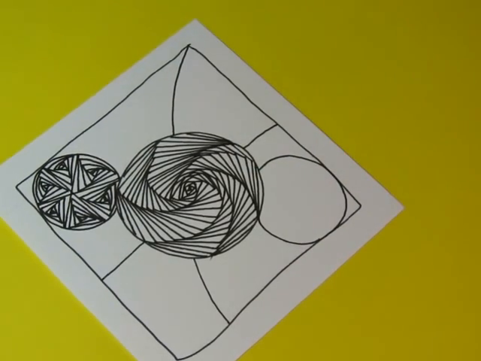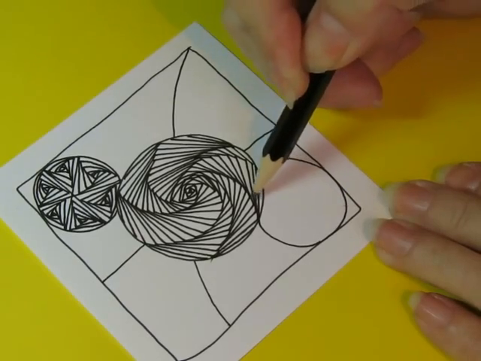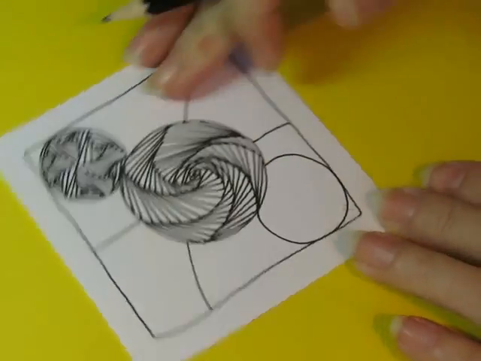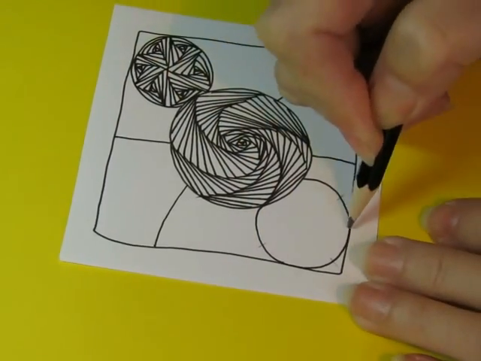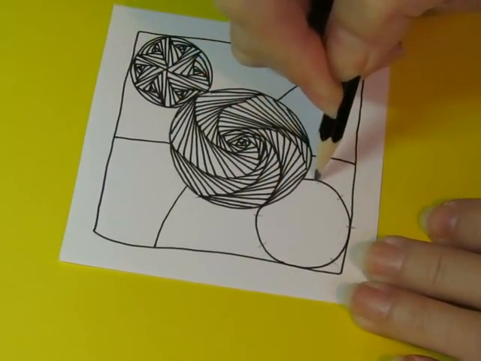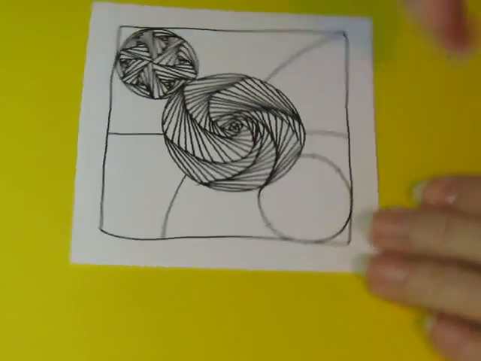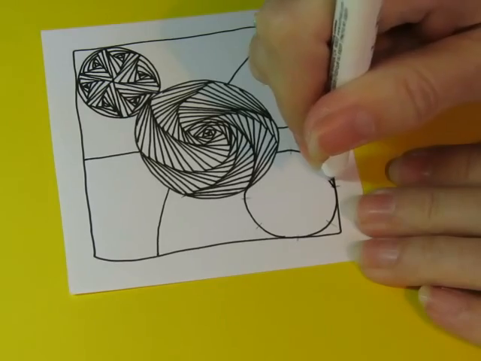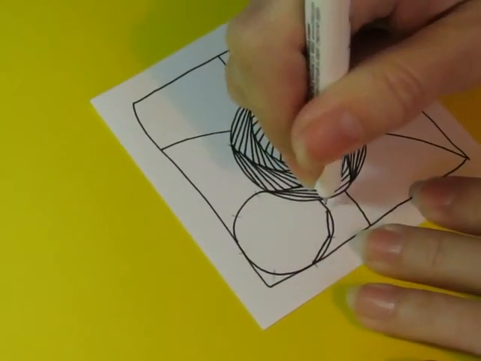So I will be more mindful of dividing my circle into pieces here. Like that. Okay, and then I'm going to just go straight from that point to point all the way around.